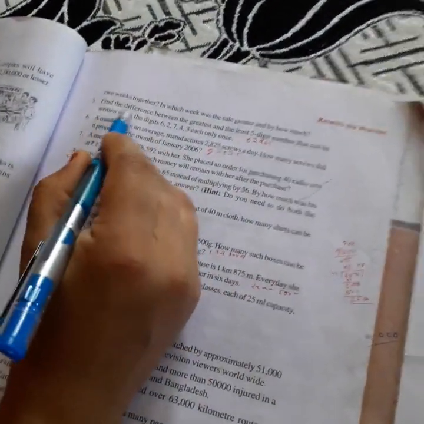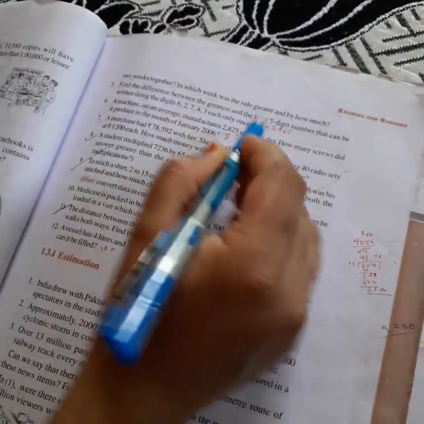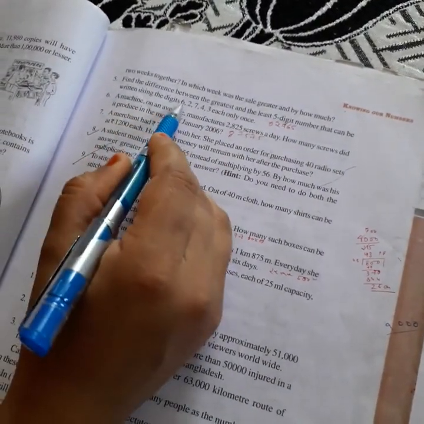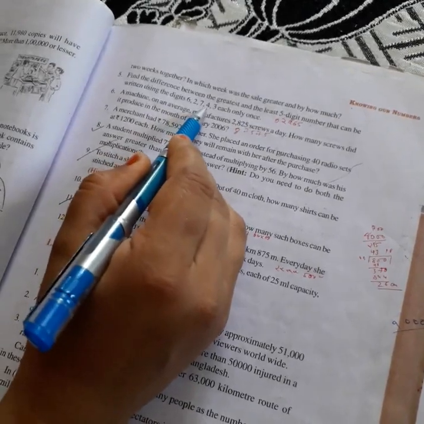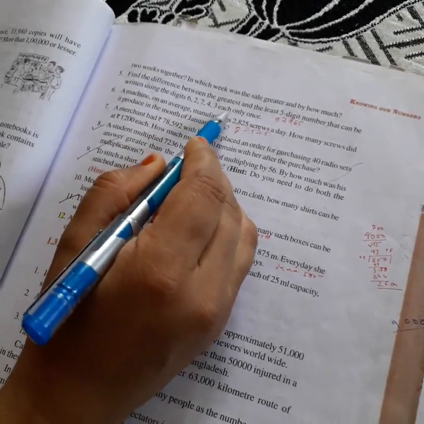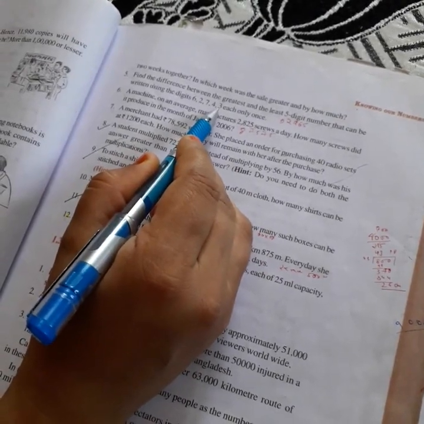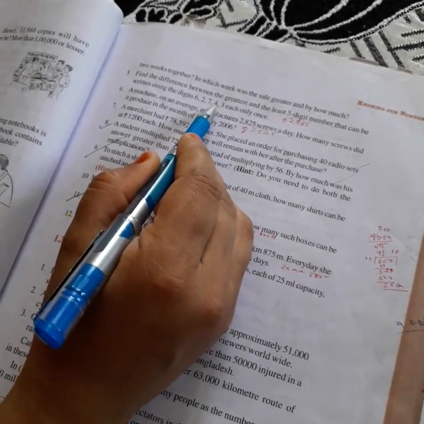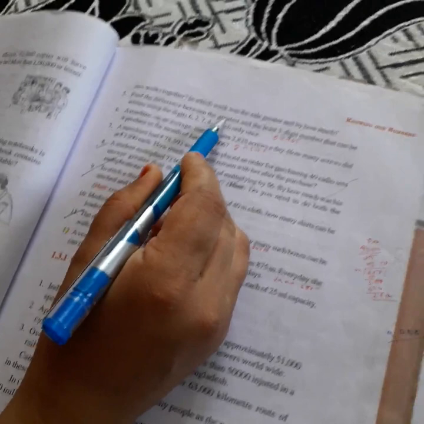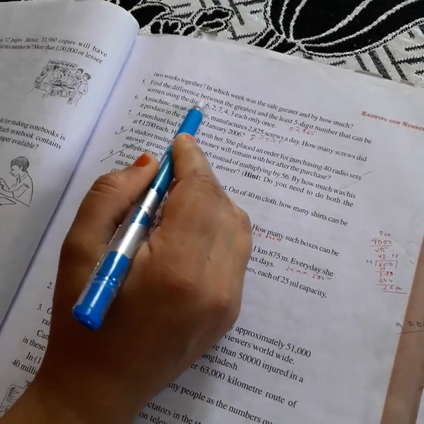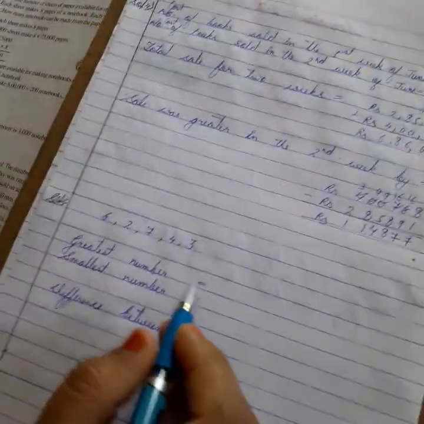Our next question is, find the difference between the greatest and the least 5-digit number that can be written using the digits 6, 2, 7, 4, 3, each only once. Okay, so the repetition of the digits is not allowed. So you have to use one digit only once. Okay, so you have to form the greatest number, smallest number, and then you have to tell the difference between them. Okay, so these are the digits.